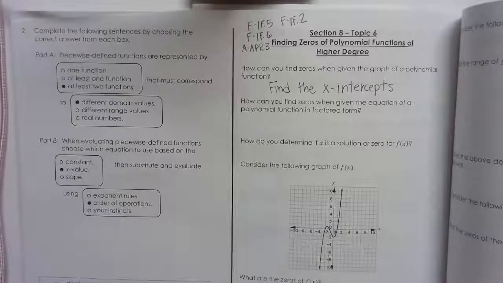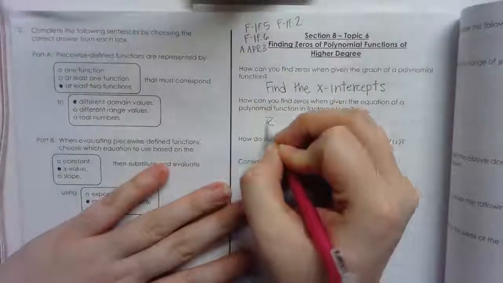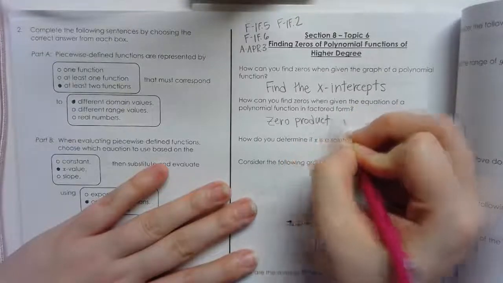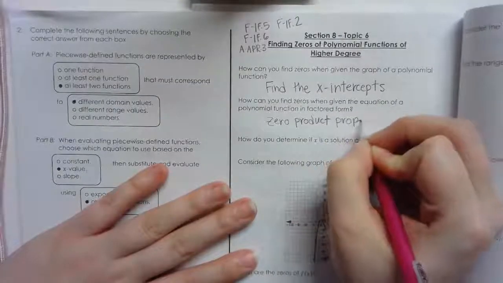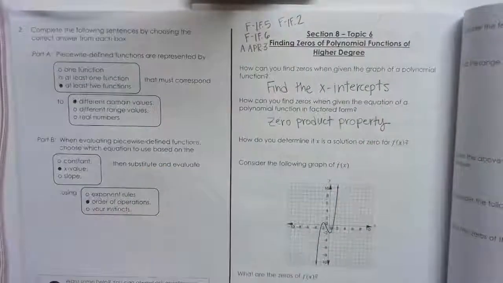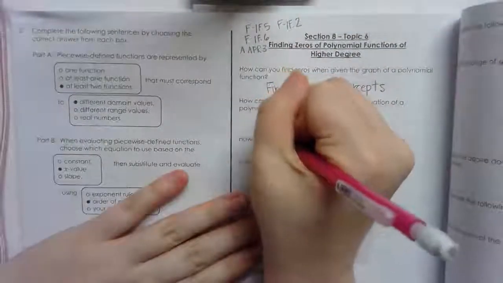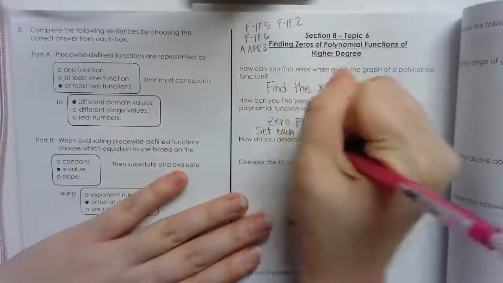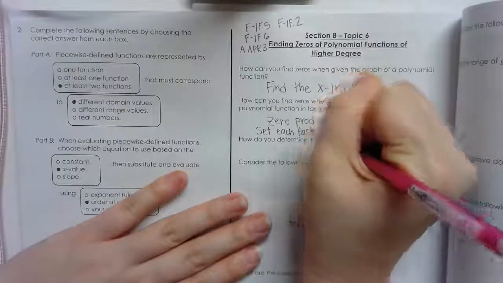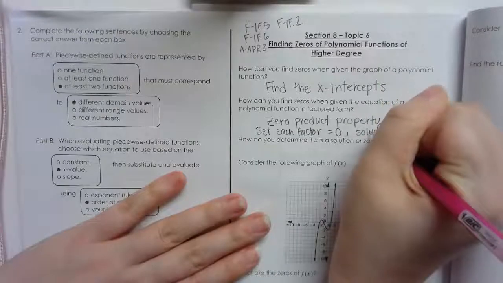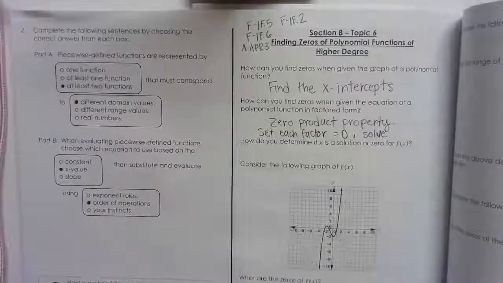So how can you find zeros when given the equation of a polynomial function in factored form? Remember, this is where we used the zero product property. We're about to talk about what it is, so don't freak out. The zero product property: we're going to factor it, set each factor equal to 0, and solve.